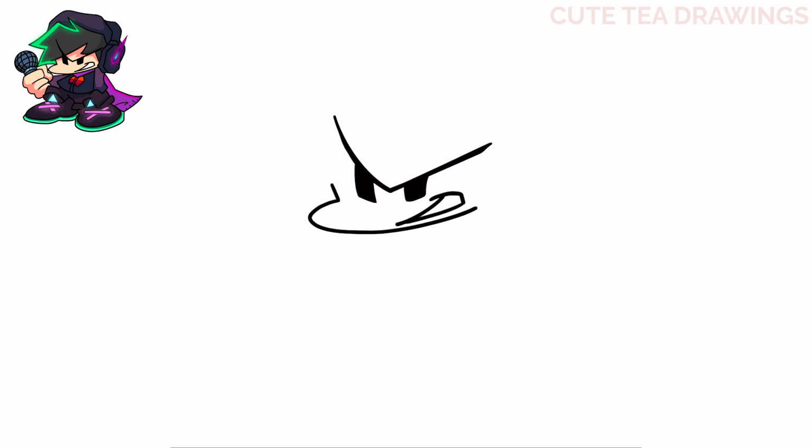Let's draw the bangs next. Start above on the right, and let's draw an angle down all the way to the left. And now under it, a curved V shape down to the eyebrow. And now under the eyebrow, let's draw an angle down. Stopping here, let's leave a small gap for the headphones.